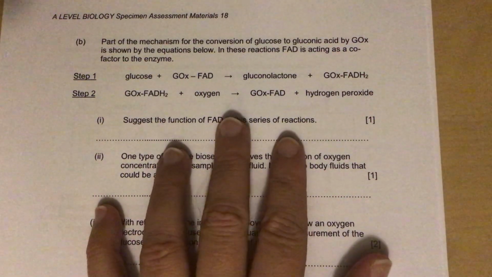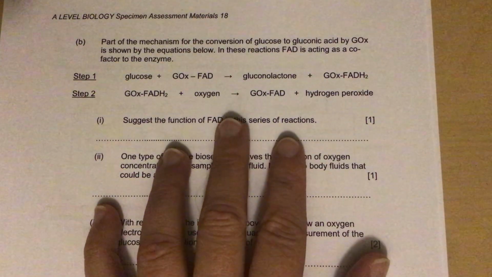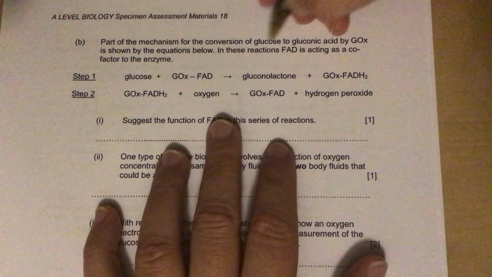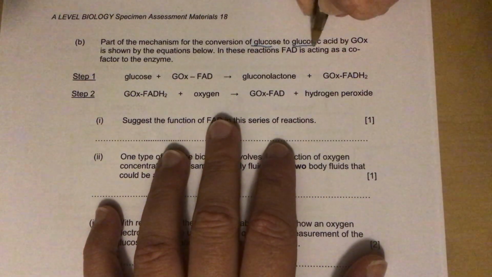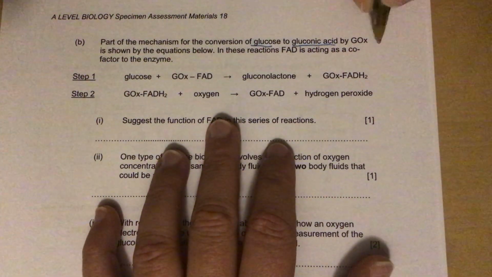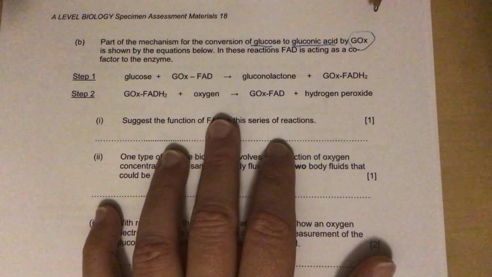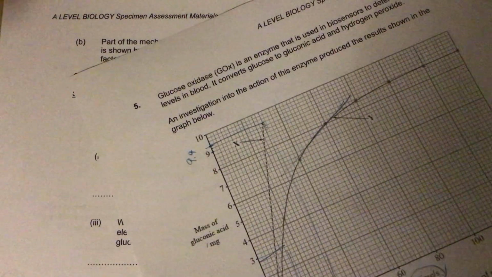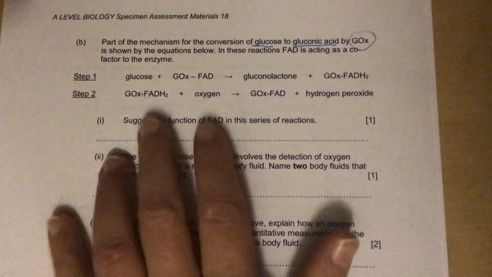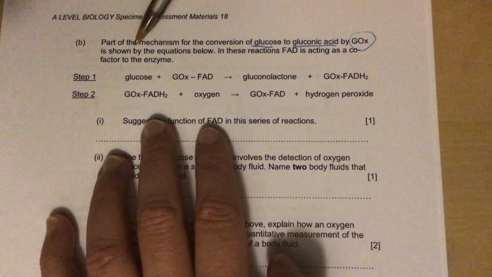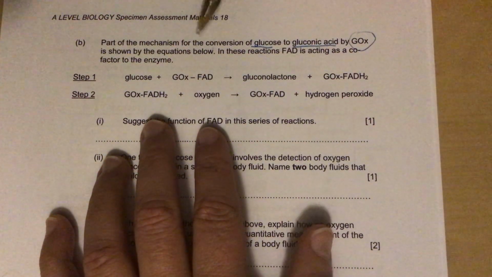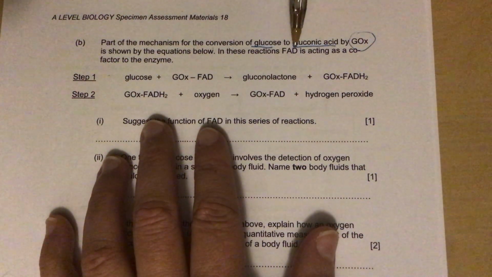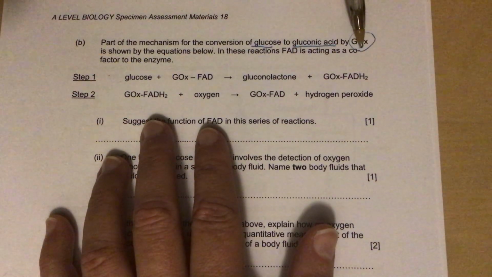So try to approach that as calmly as you can. Part of the mechanism for the conversion of glucose into gluconic acid. So we're going from glucose to a gluconic acid by whatever that is, GOX, okay? That was your compound that was named across here, glucose oxidase, GOX, okay? It's shown by the equation below. It's a two-step equation, and you have got FAD as a cofactor to the enzyme.